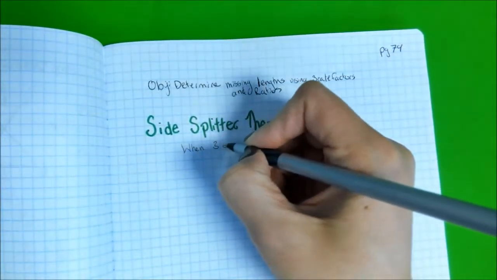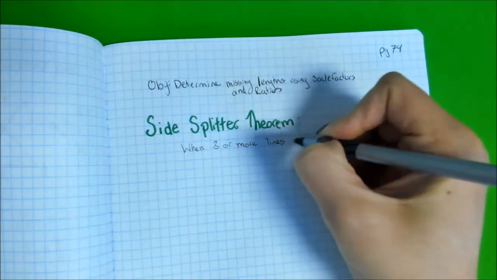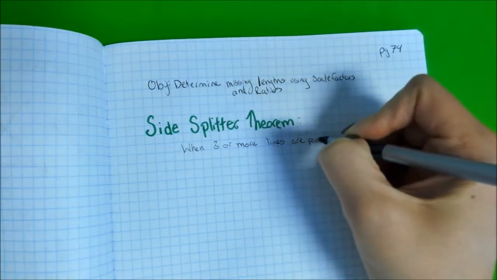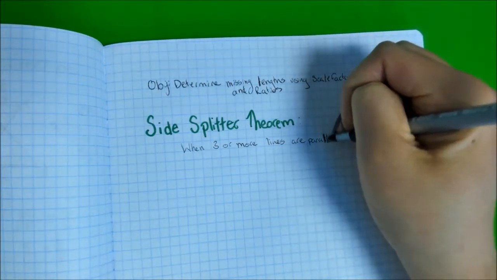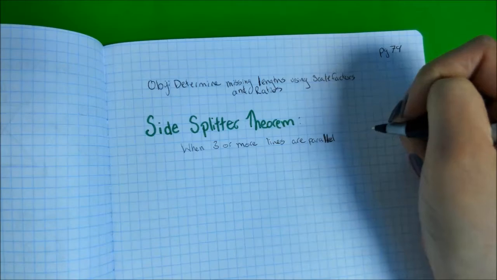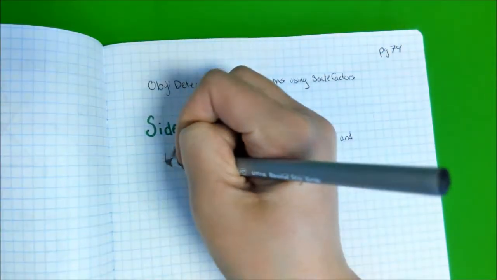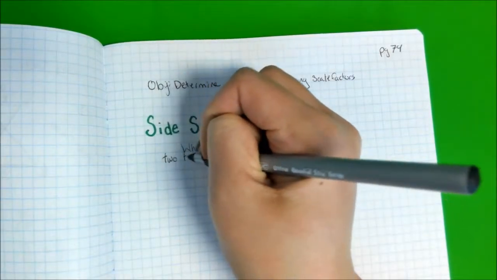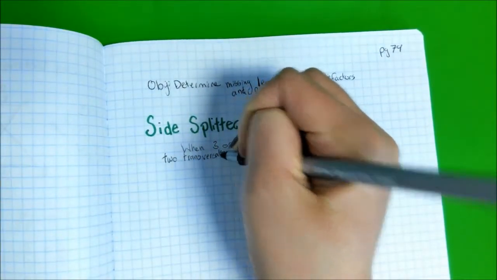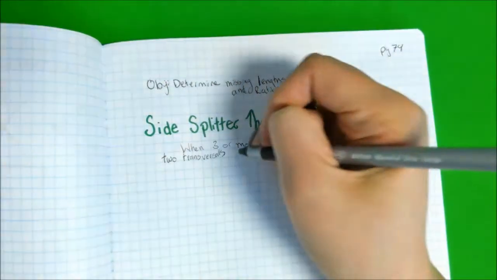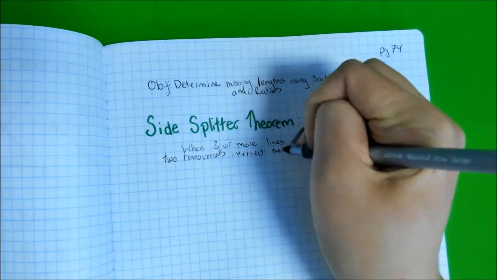When three or more lines are parallel, and two transversals intersect the lines.